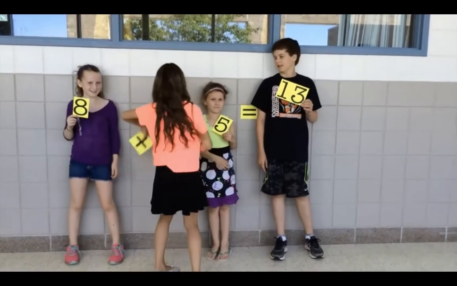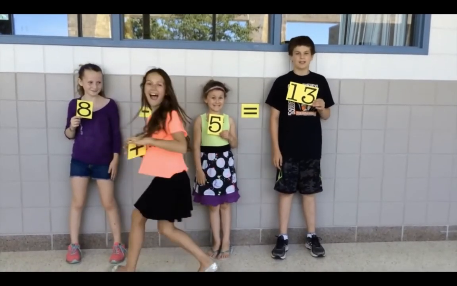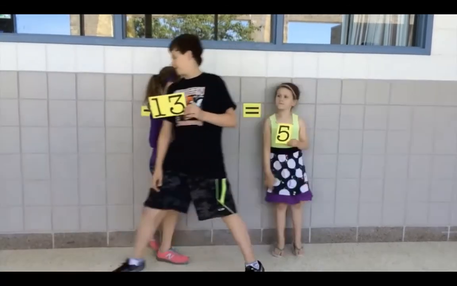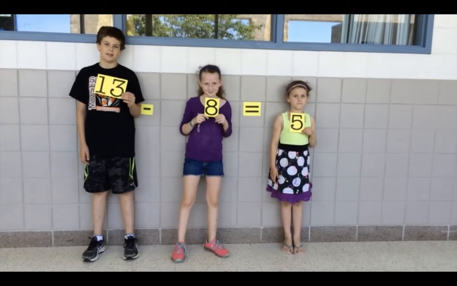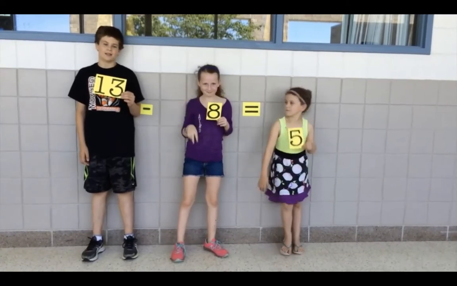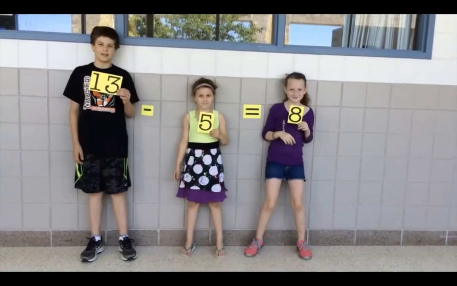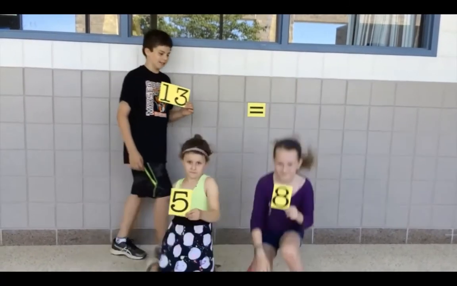Now let's build our subtraction sentences. The whole runs away from the equal sign and now begins the subtraction sentence. 13 minus 8 equals 5. Time to flip-flop the 8 and 5. Another subtraction sentence. What a fun family!